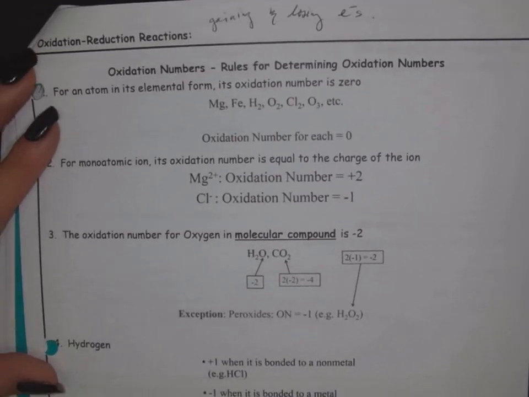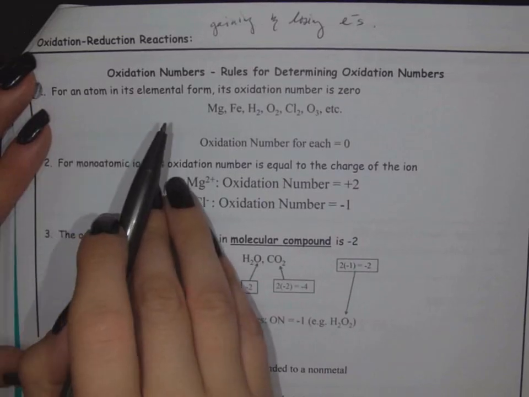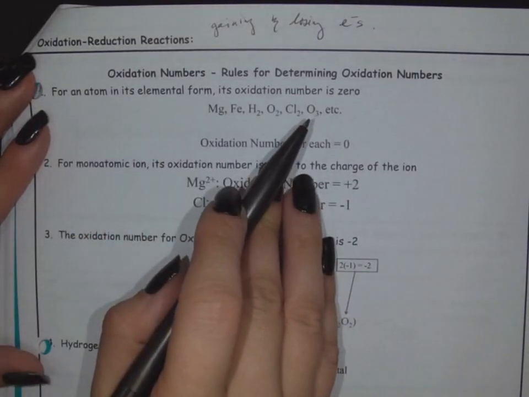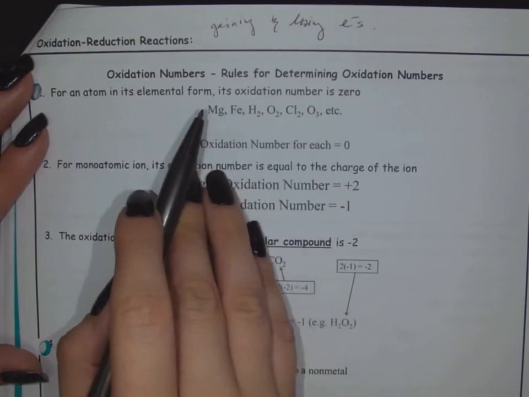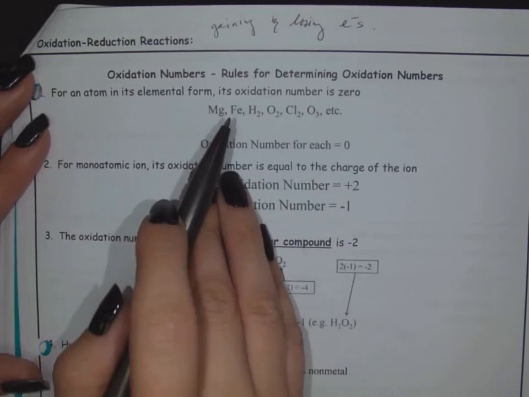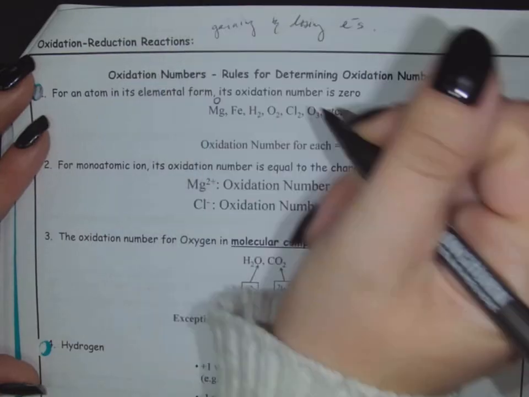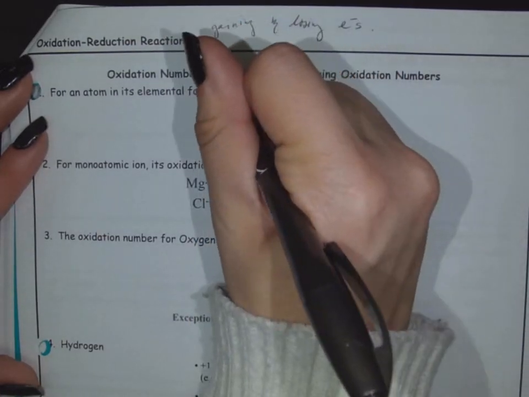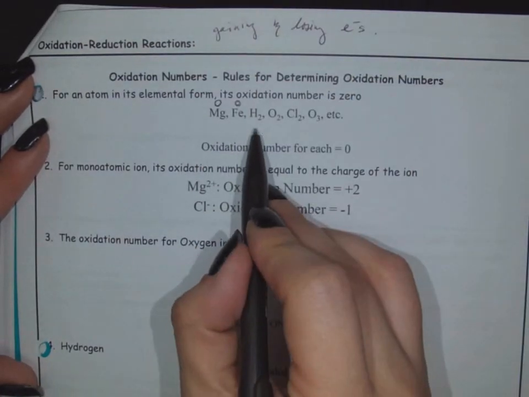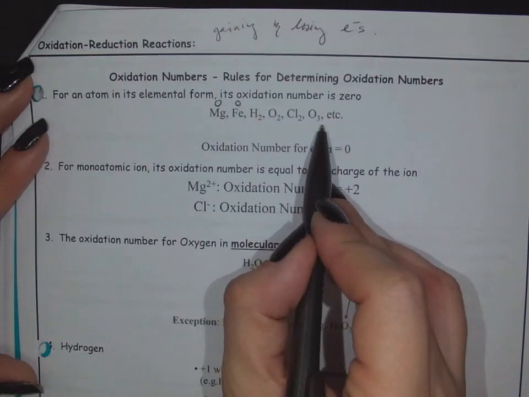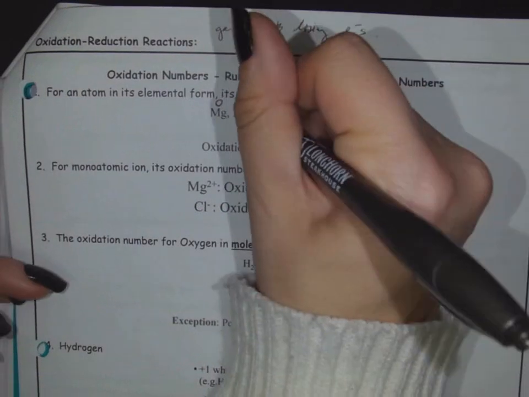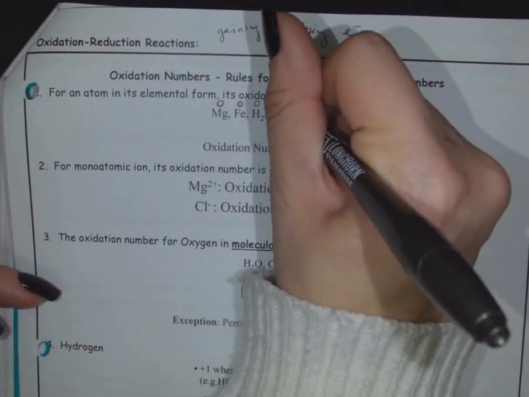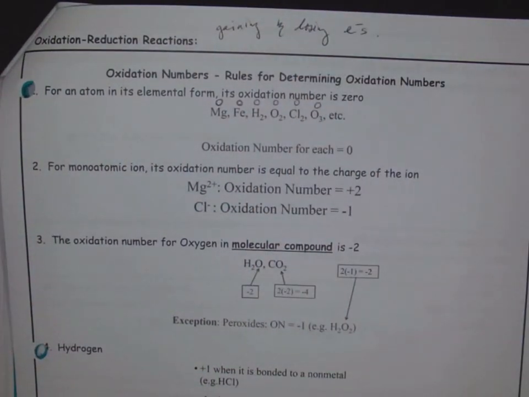So rule number 1, if anything is in its pure elemental form, it's not an ion, then the oxidation number is always 0. So if you just have magnesium all by itself, its oxidation number is 0. Iron all by itself, its oxidation number is 0. It could be diatomic or even like triatomic molecules, but it's just one type of element. It's only hydrogen, or it's only oxygen, only chlorine. Okay, all of those would have oxidation number of 0.